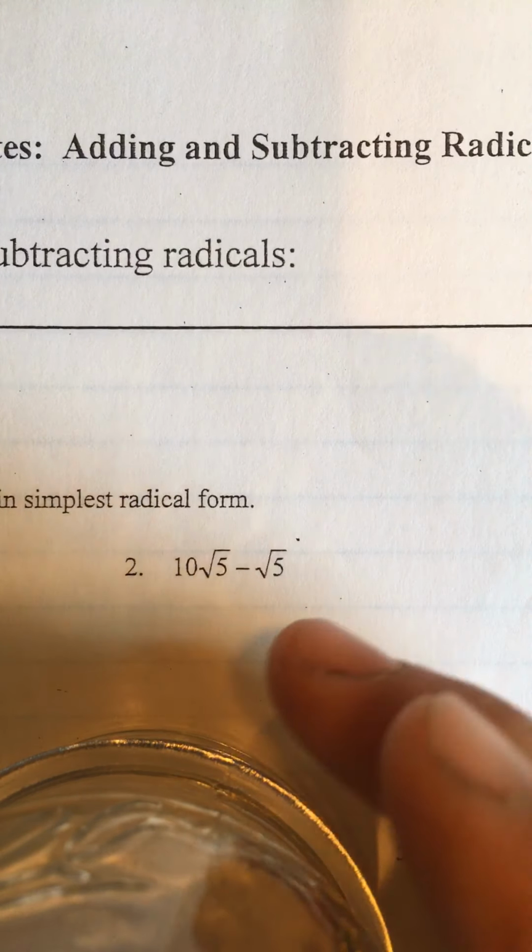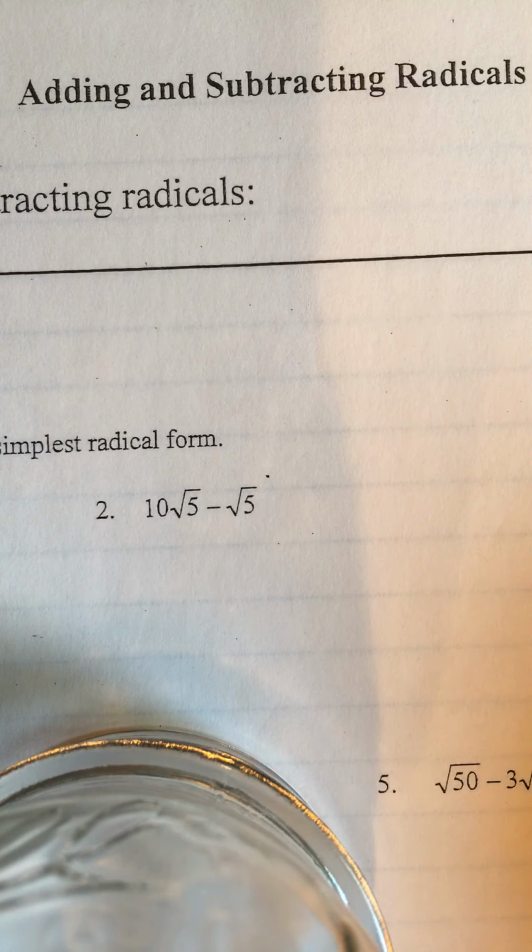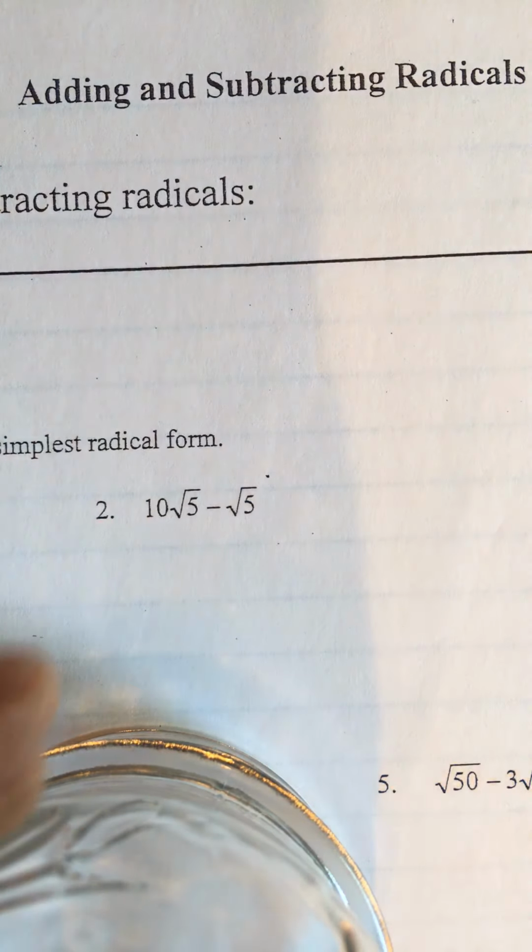Welcome back, everyone. Today we're going to be adding and subtracting radicals. Really not too bad of a concept, very similar to adding and subtracting variables. And we treat the radicals like variables, okay?